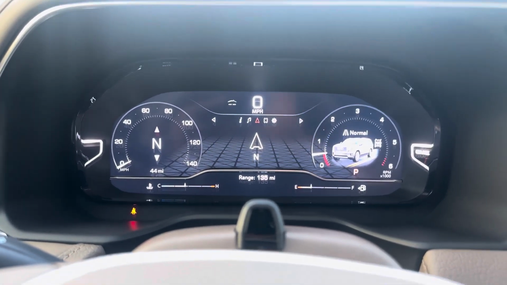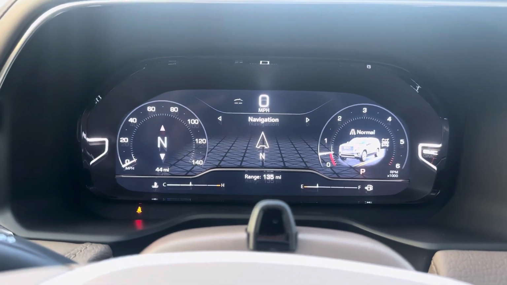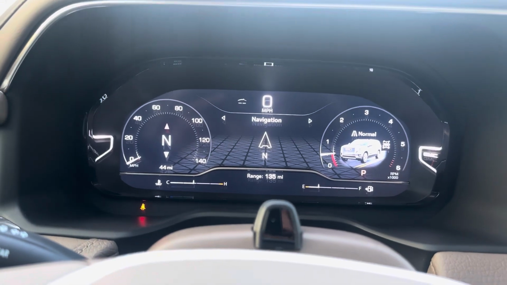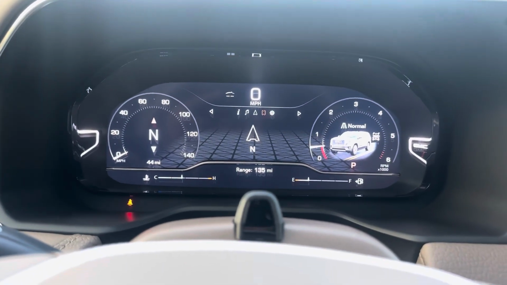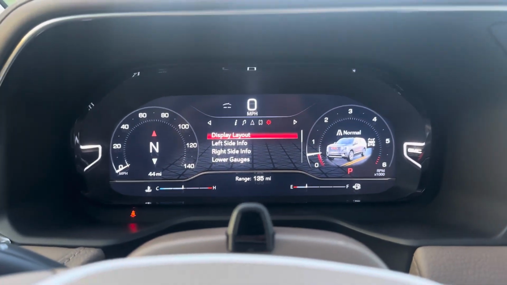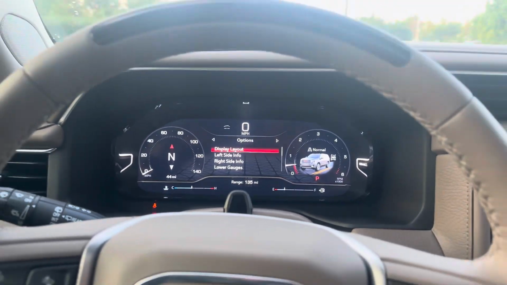And then you have your navigation, which is just a compass. But if you have it built in with your Apple CarPlay or the Google Maps, it'll normally pop up there as well. Now you'll see your phone connected. Then you go into settings. This is where it gets really in depth.